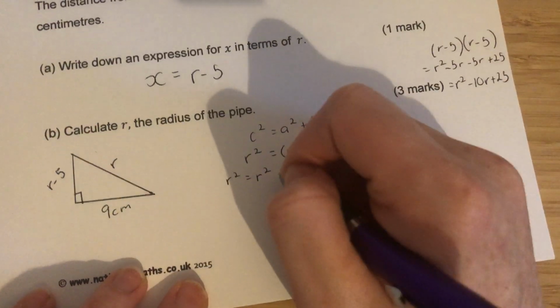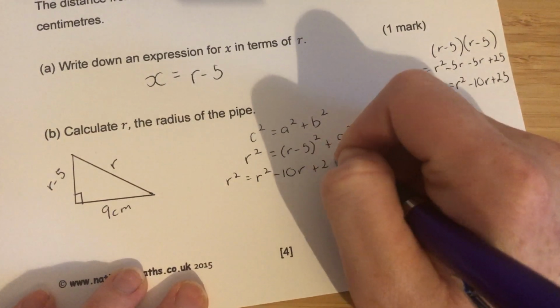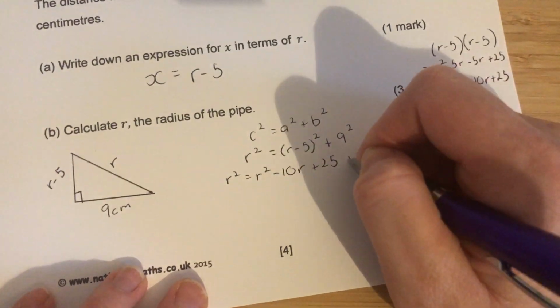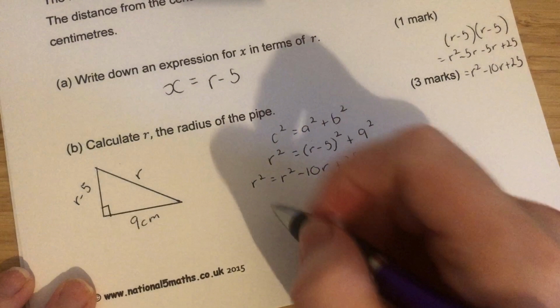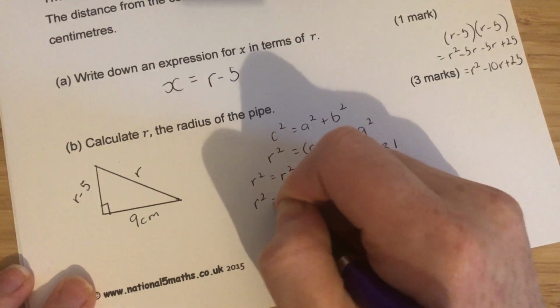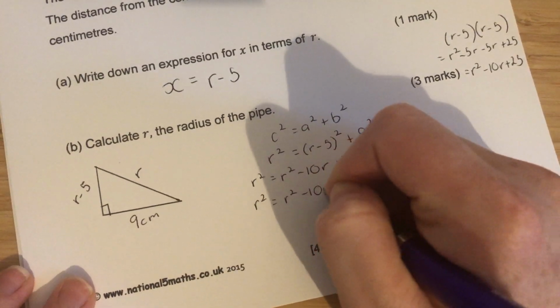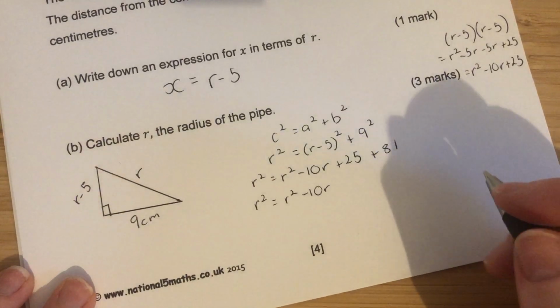R squared equals r squared minus 10r plus 25, plus this 9 squared, which we still have, which is plus 81. Let's tidy up this plus 25 and the 81, and then we'll start moving everything over to one side.